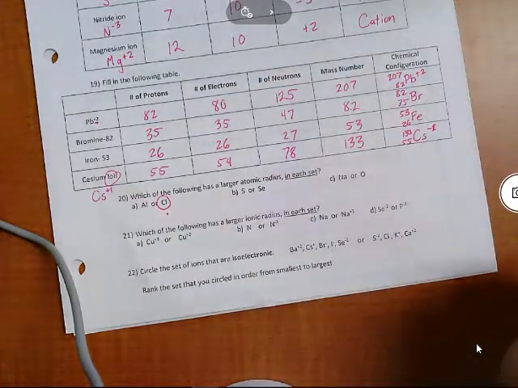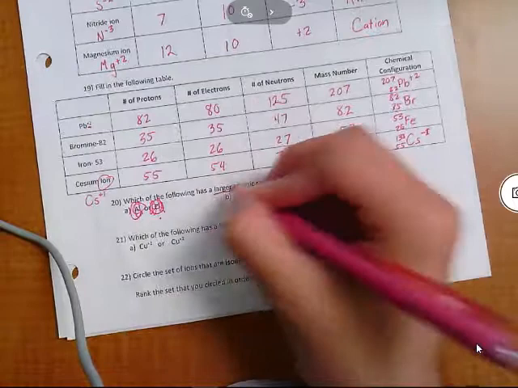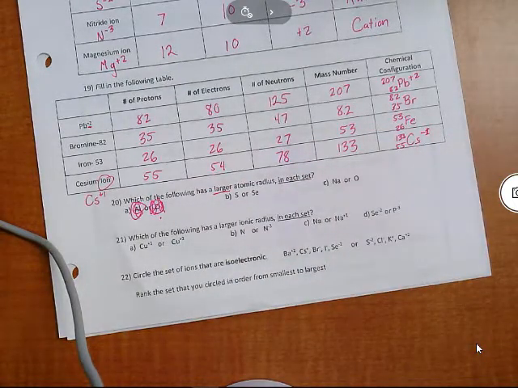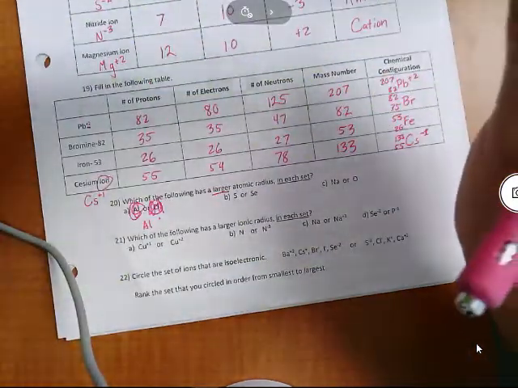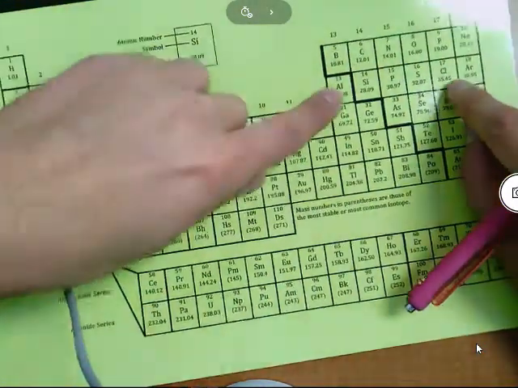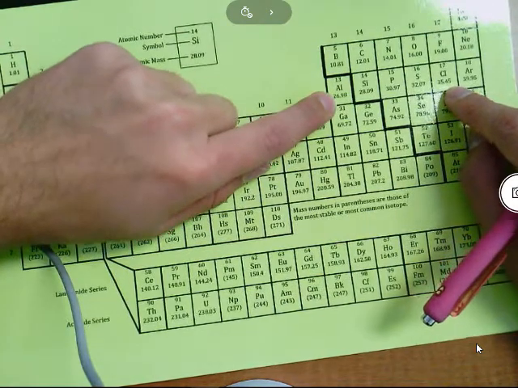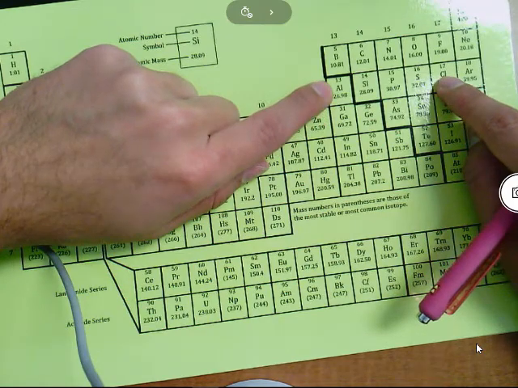Chlorine is the... Oh, rats. Just kidding. Aluminum. Aluminum is the larger one. Sorry. Let me just write it down here. Aluminum is the larger one. And if you would like an explanation, it's because they are both in the third period, so they both have 3 energy levels. Chlorine, though, has more protons. It has 17 protons. Aluminum only has 13.